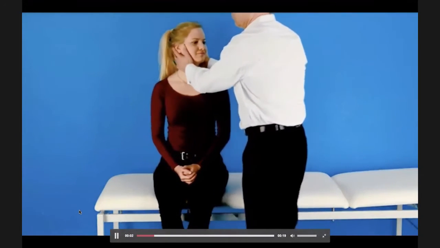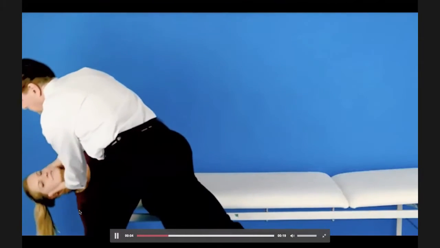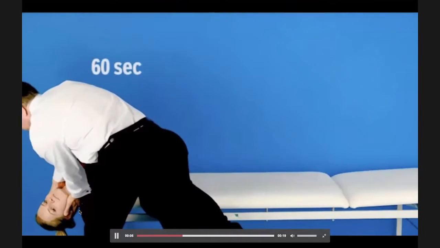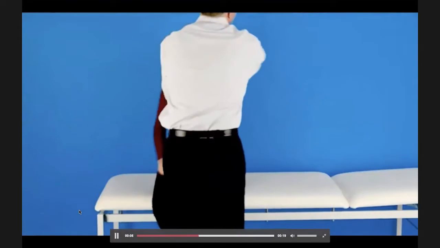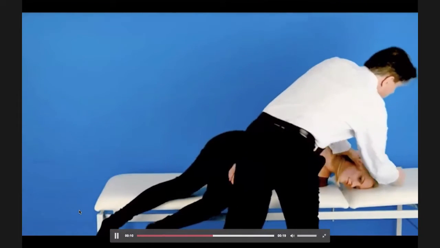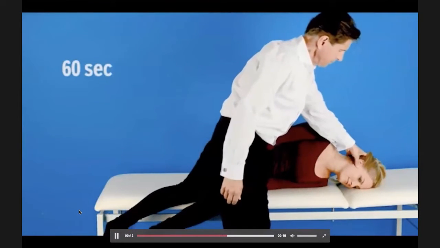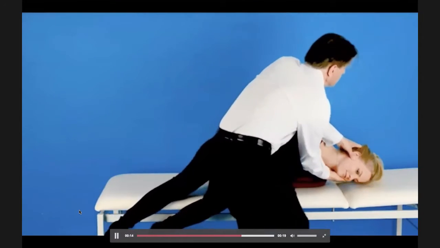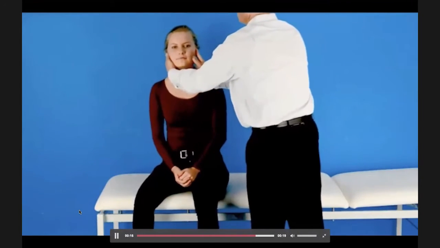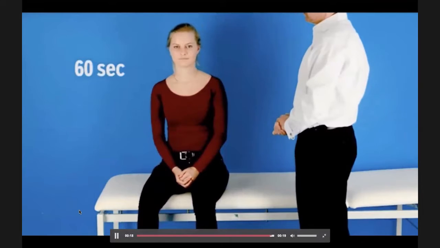So he takes the head down, with overextension. The normal one goes just until the bed, here is overextension, and then to the other side, and then wait for 60 seconds. So this is the Semont-plus maneuver.